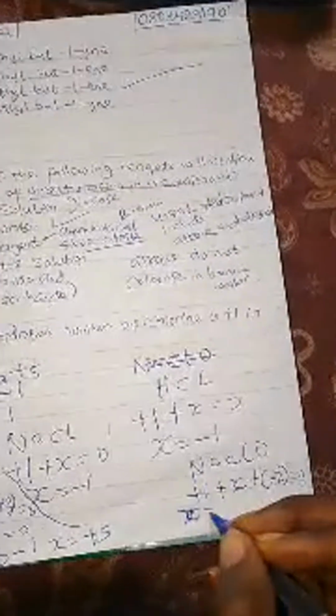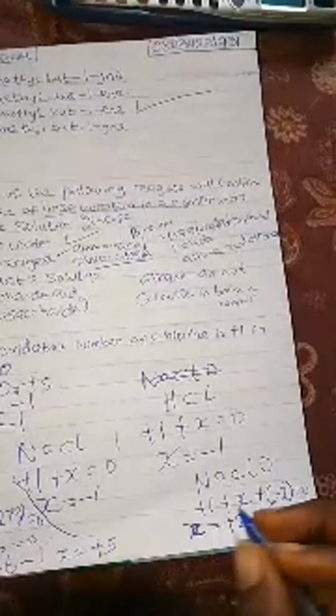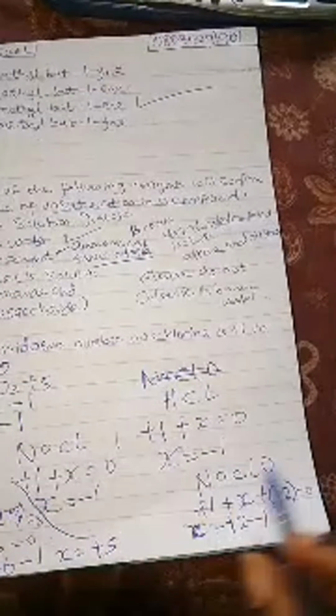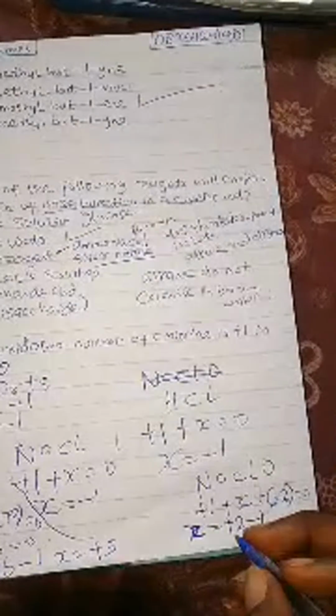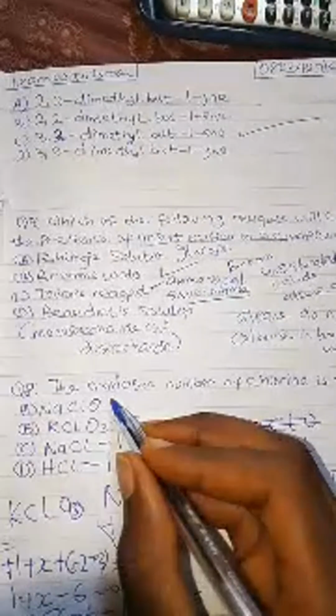So x equals, by the time we take -2 to the right hand side, we turn to +2 -1. Once +1 goes to the right hand side, we turn to -1. So 2 minus 1 will give us 1. So the oxidation number of chlorine is +1 in NaClO, which is option A, which is the appropriate answer.